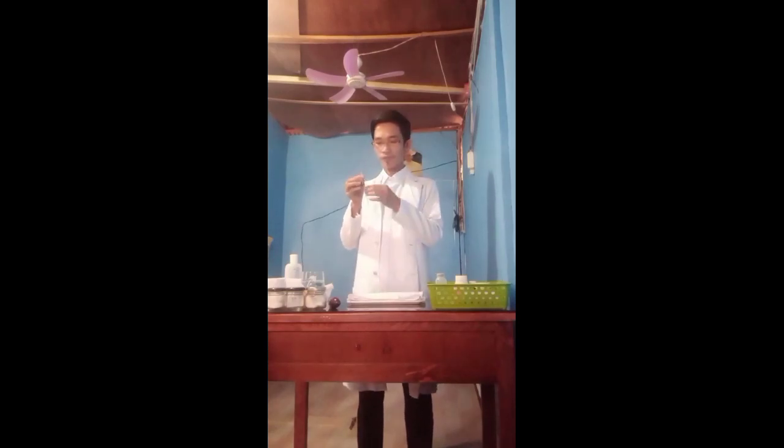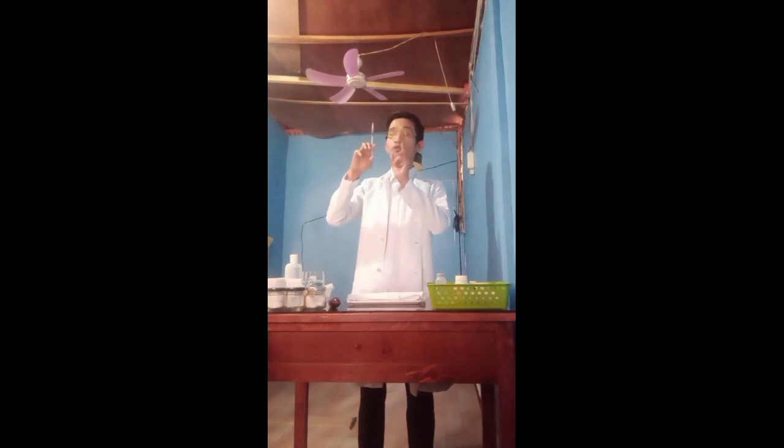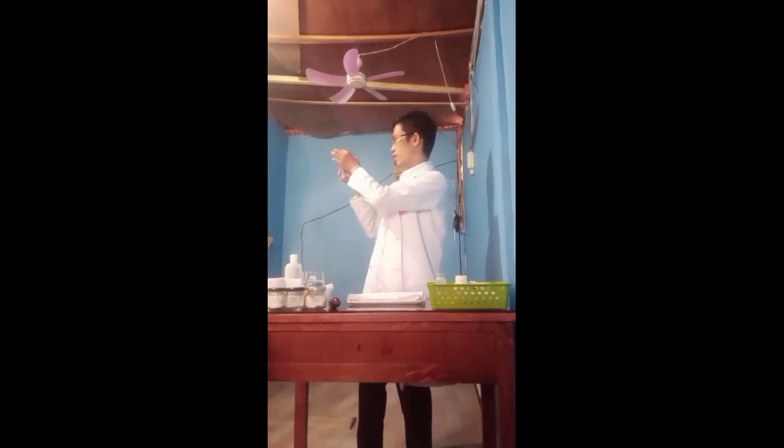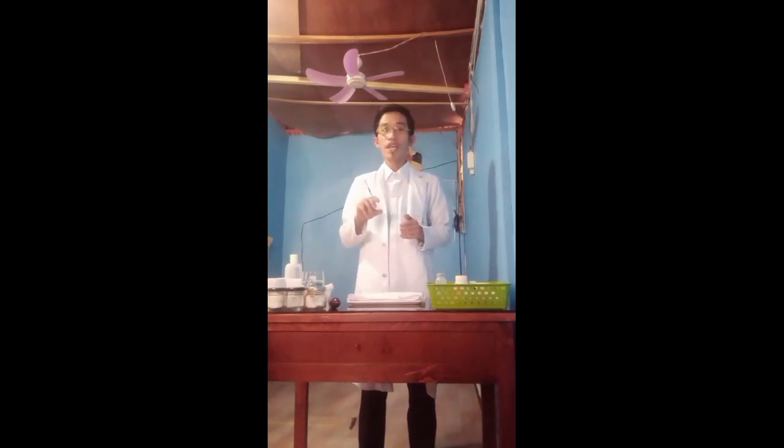If you see any air bubble inside the syringe, you just need to let it out. Okay, so good now. This is to prevent any medication error and to avoid bending the needle.